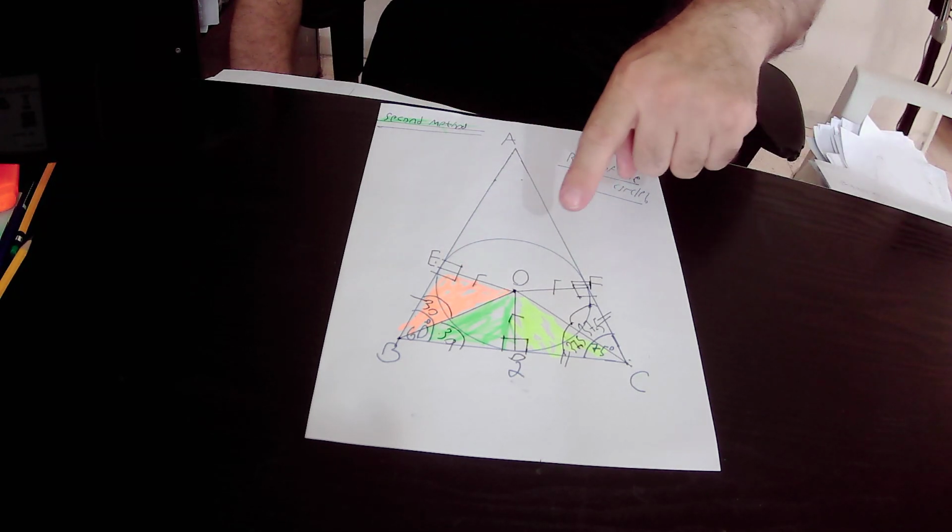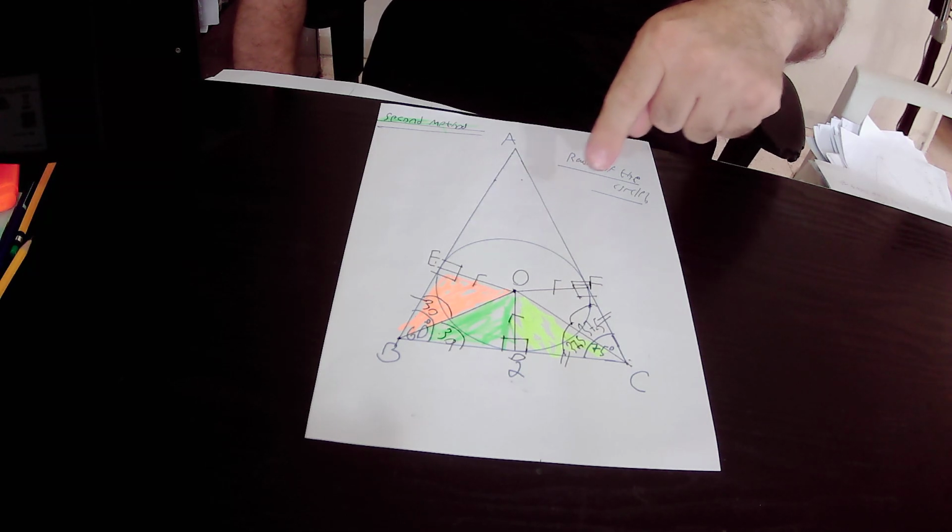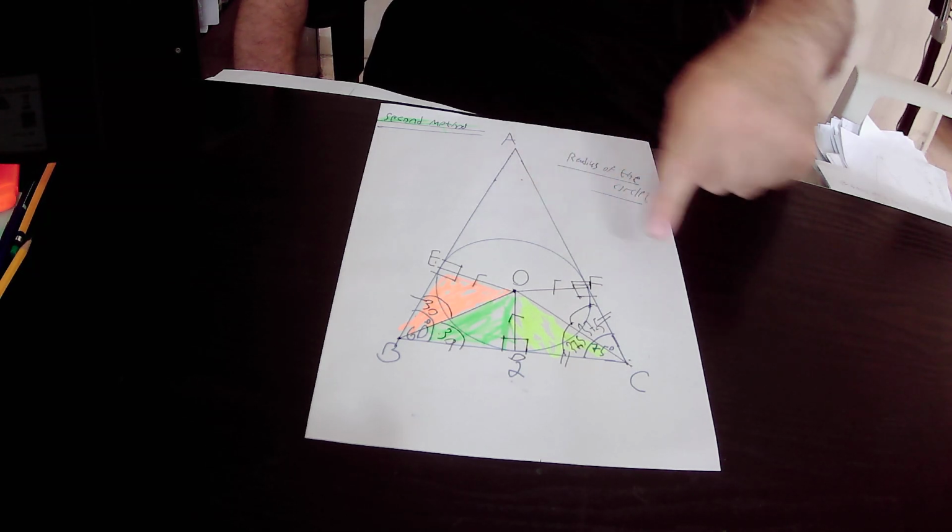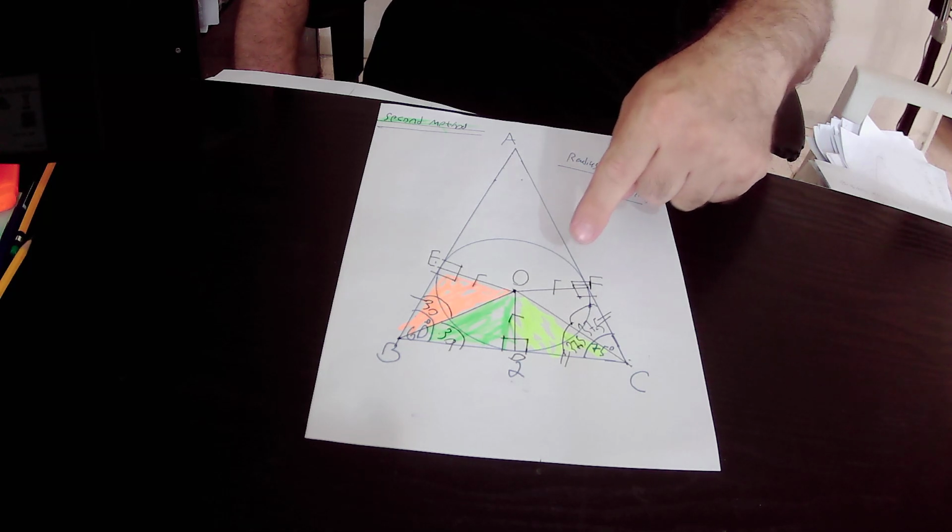Likewise, we join points O and F together by a straight line. Again, point O is the center of the circle, point F is a point on the circle itself, therefore OF is the radius of the circle that is equal to R.